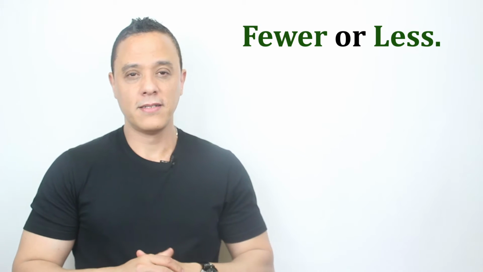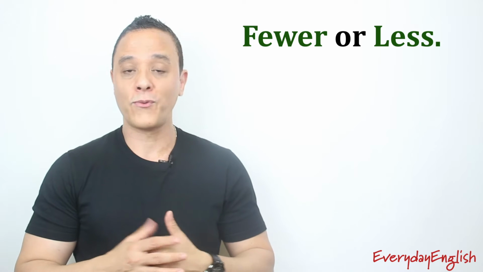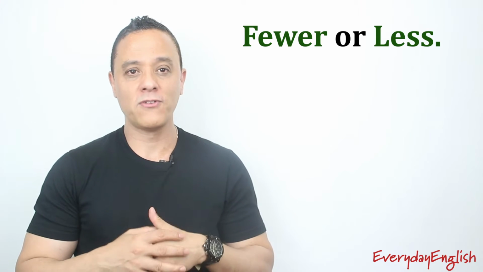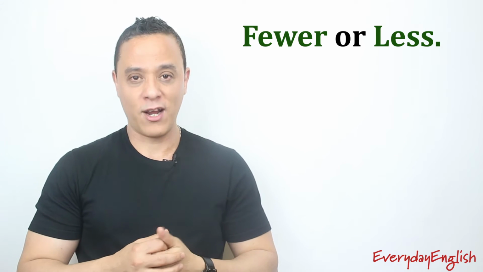Fewer or less. I'm sure you have come across these two words probably a lot of times when you read English. The difference between them is easily one of the most confusing rules in English grammar. If you want to get the hang of it, stay put.